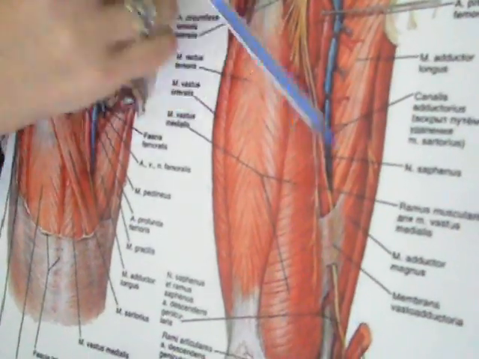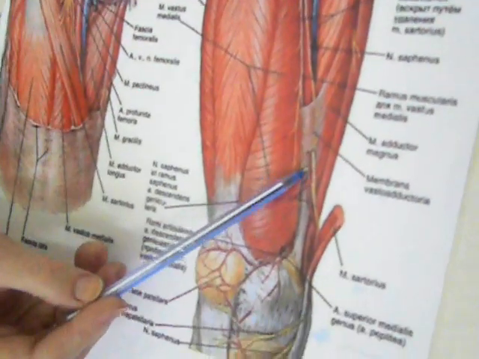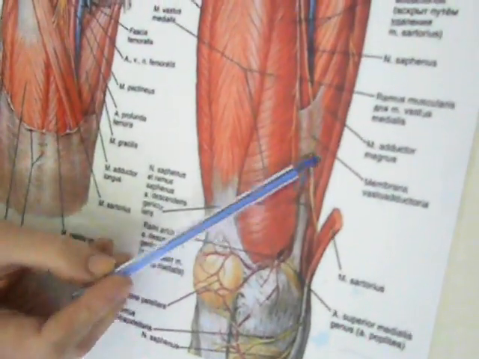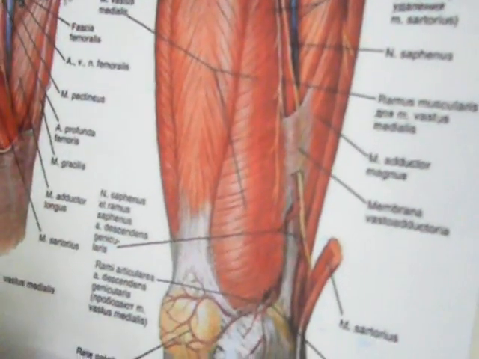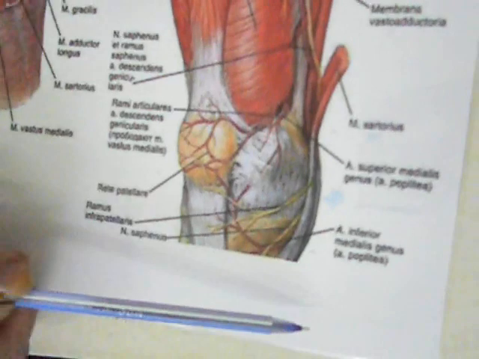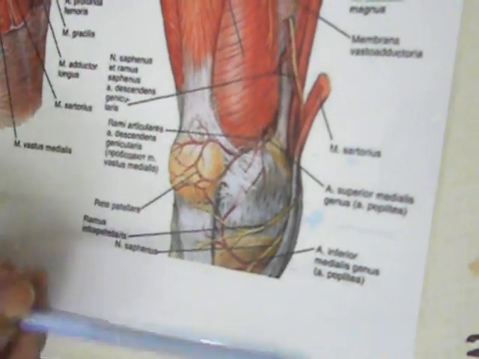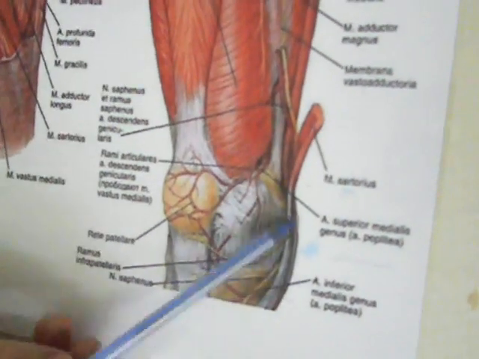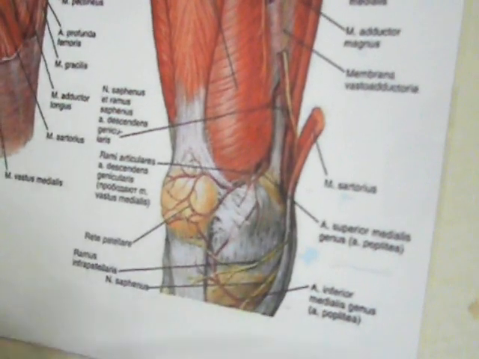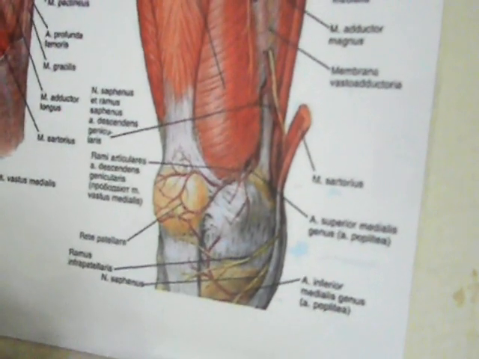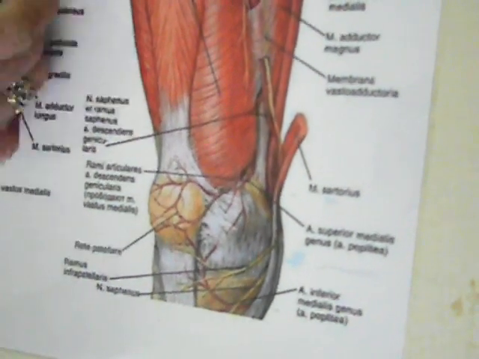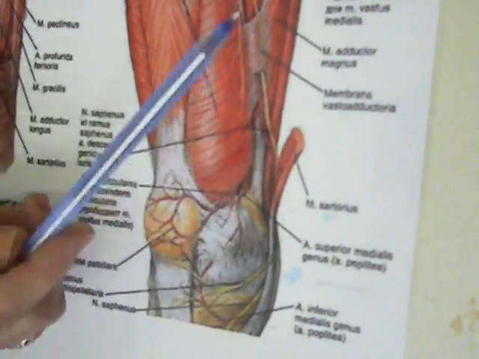It goes to the adductor canal, next leaves the adductor canal because it perforates fascia lata. Next it goes along the medial side of the leg, along the medial border of the foot. Saphenous nerve innervates skin in the region of the knee joint, skin of the medial side of the leg, and skin of the medial border of the foot. Please, very good, you can see saphenous nerve.